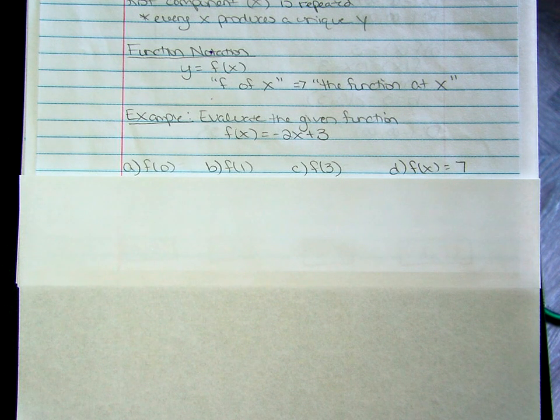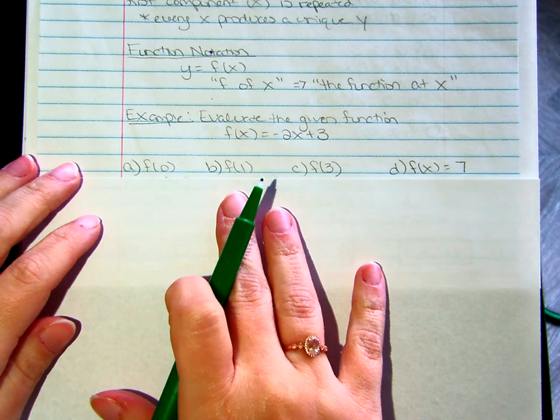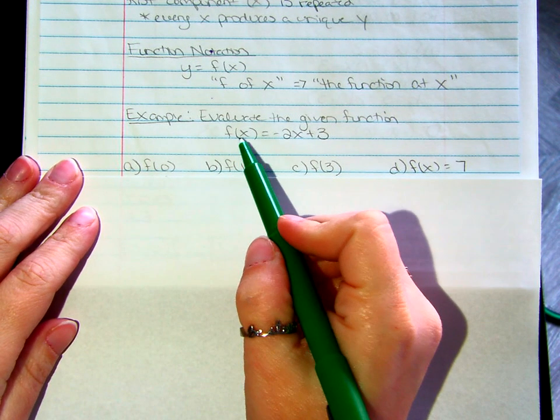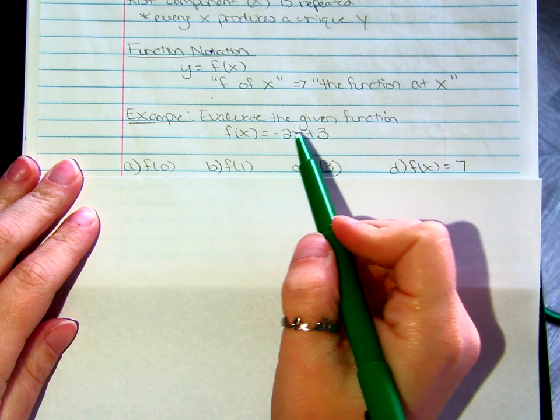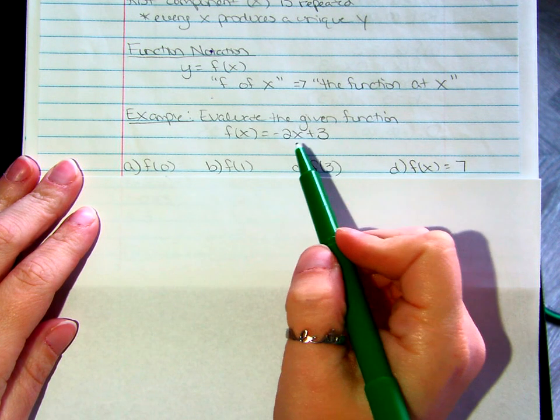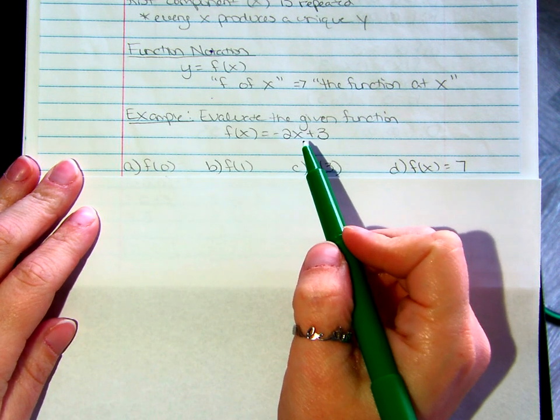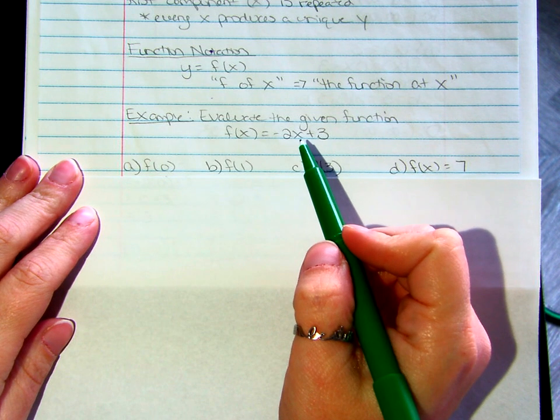One of the reasons why function notation is really nice is that we see that this is the function at x. And then it gives us a generalized equation of what's happening in this function with an x in there because we don't know what x is. We get to assign the x value because it's our independent variable.